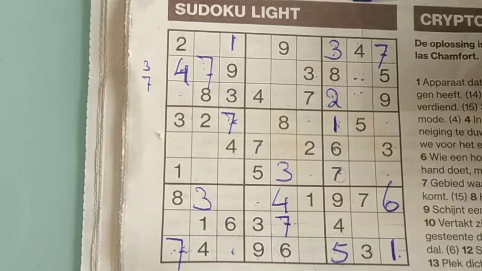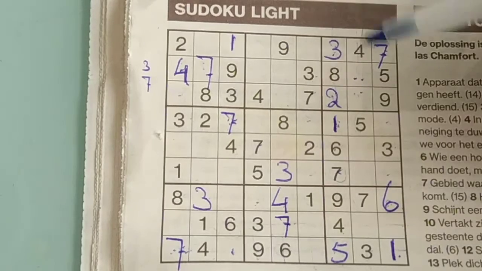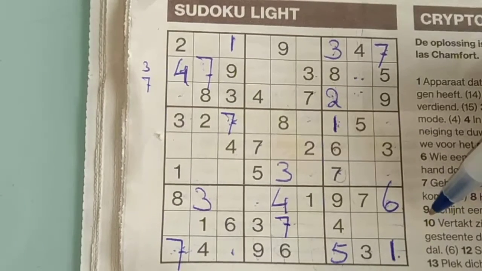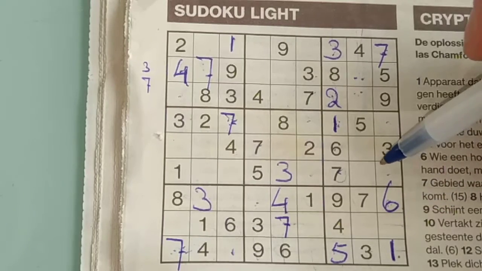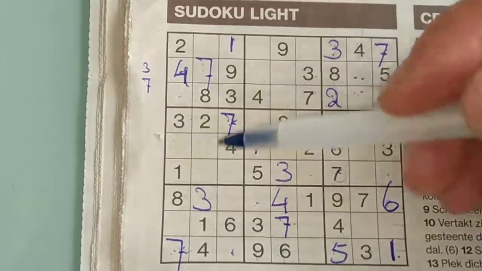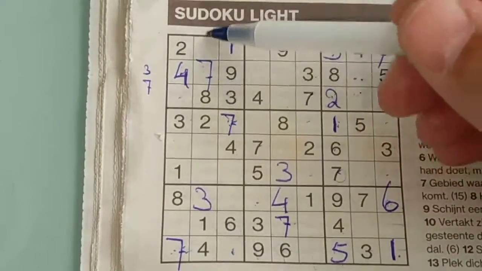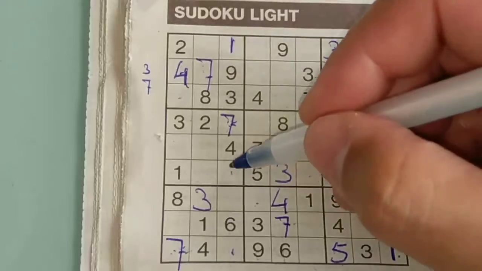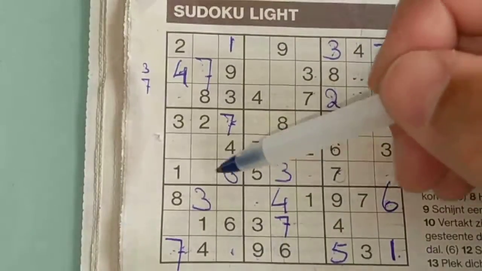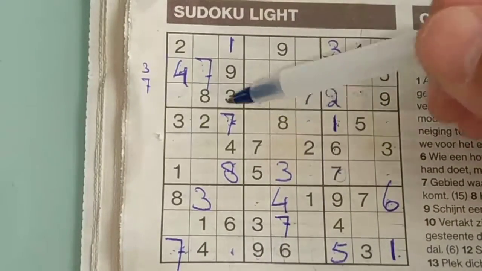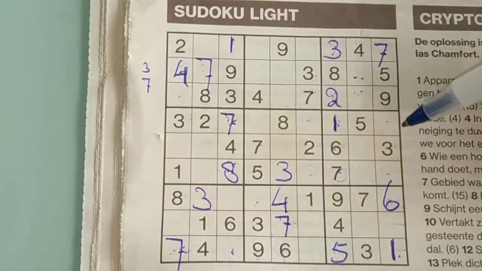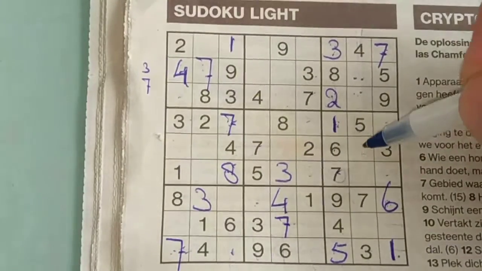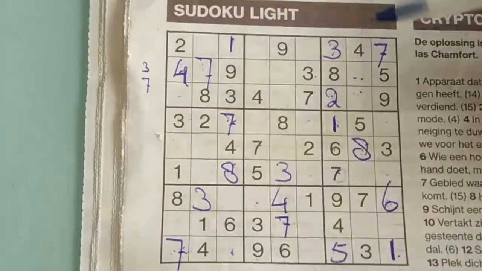Then, how about the 8? The 8 in this column, 8 in the second column, so in the third column, the only place for the 8 should be here. 8 in this row, 8 in that row, so in the middle row, the only place for the 8 should be there.